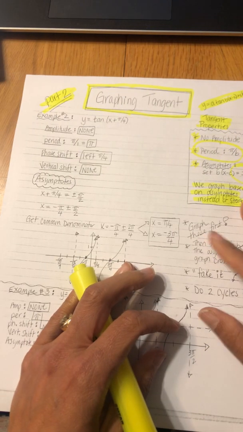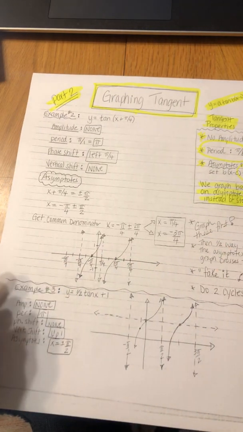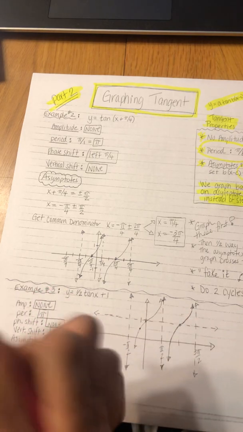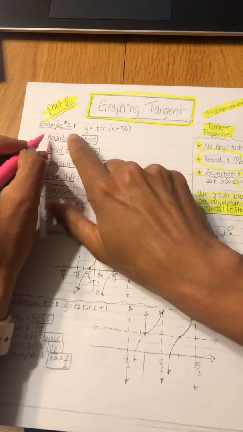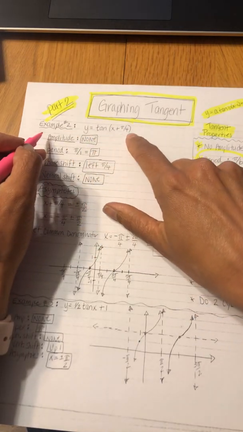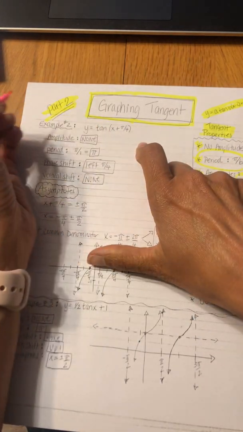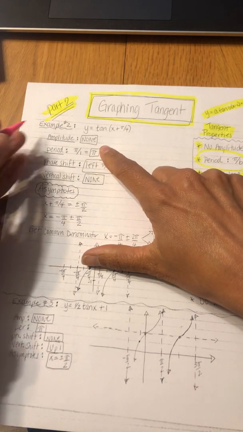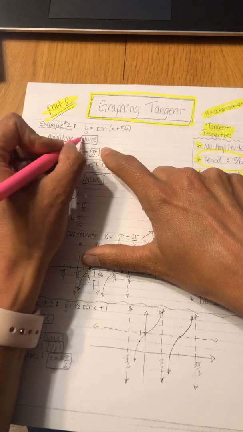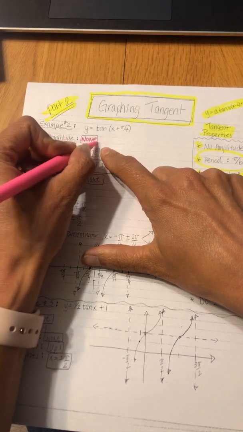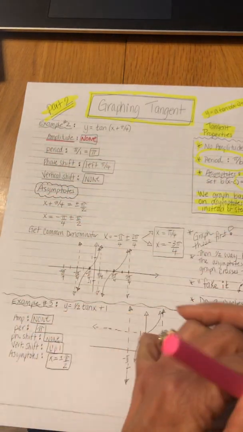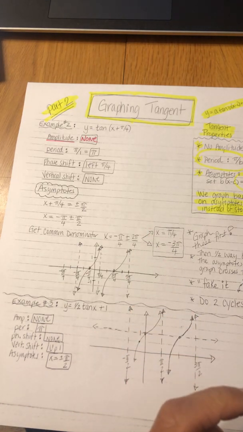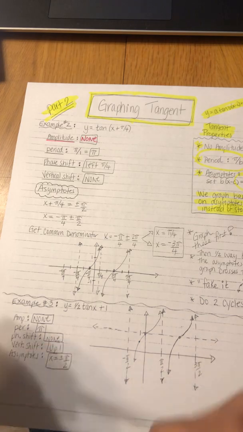So example 2 is also completely worked out, but we're going to go through what the steps are. We have example number 2, y equals the tangent of x plus pi over 4. First of all, when we make our list, because you still have to make your list for these, there is no amplitude. It's tangent. It goes up to infinity, down to infinity. It does not have an amplitude. It doesn't have a highest point or a lowest point.